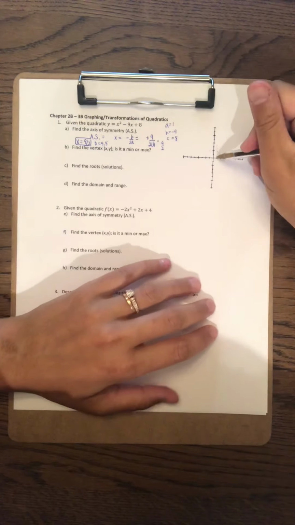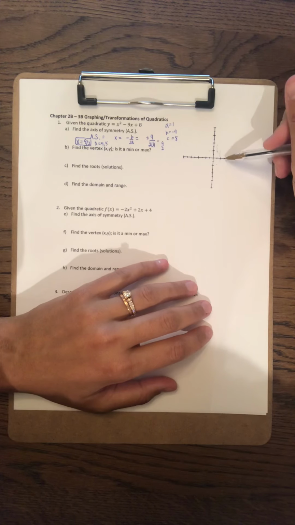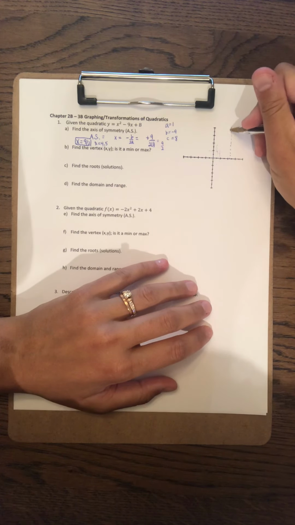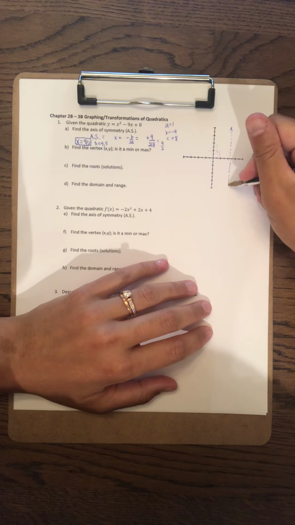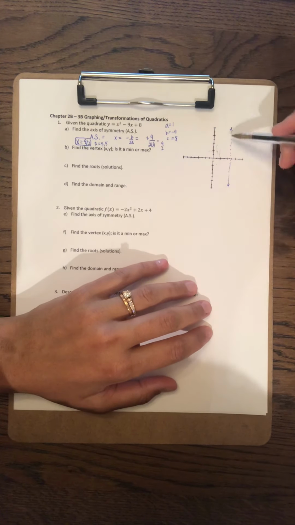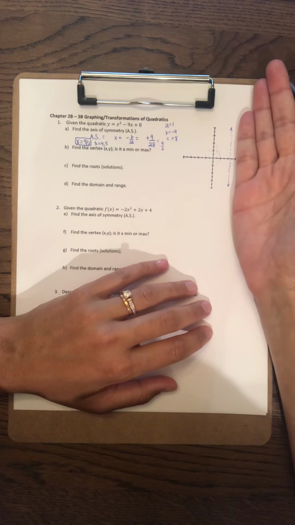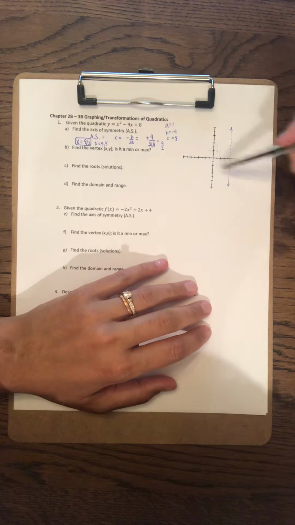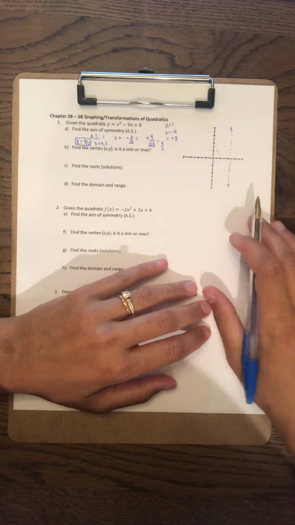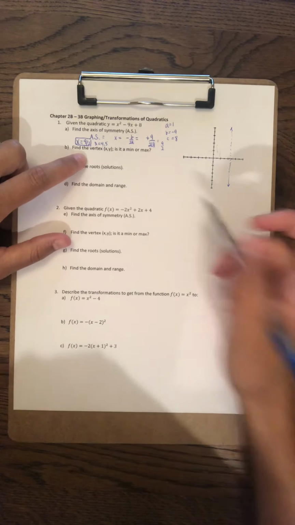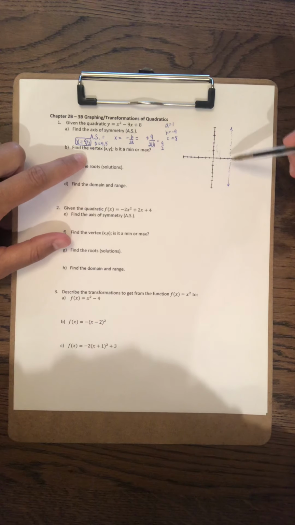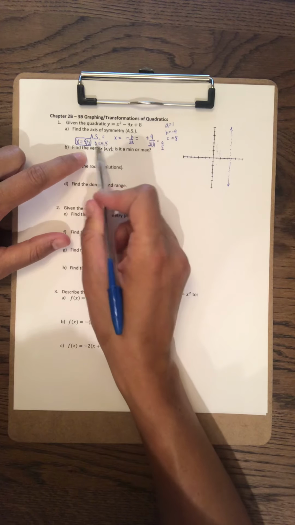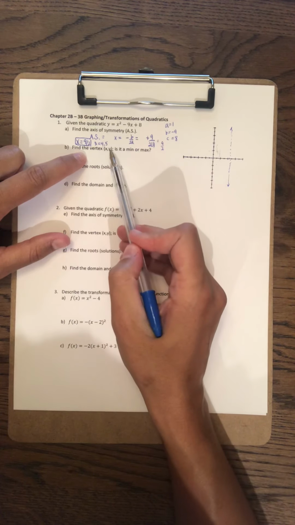So that means if we go over to the graph, 1, 2, 3, 4.5, and here there's a line that goes through x equals 4.5, and this is the axis of symmetry, which means that everything on one side of the quadratic will be the same as the other side. So the vertex falls on the axis of symmetry, and to find the vertex, we already have the x coordinate. It's the same as the axis of symmetry, but we need to find the y coordinate.